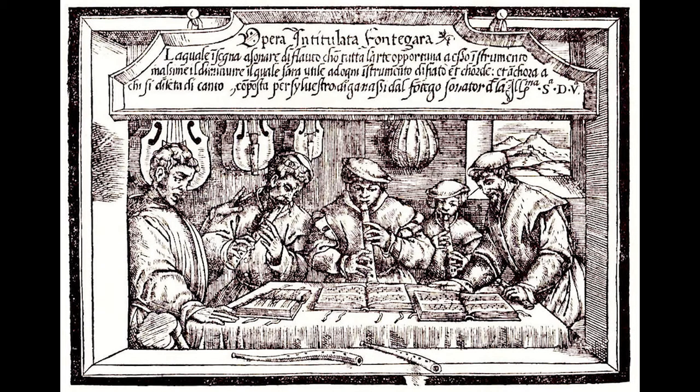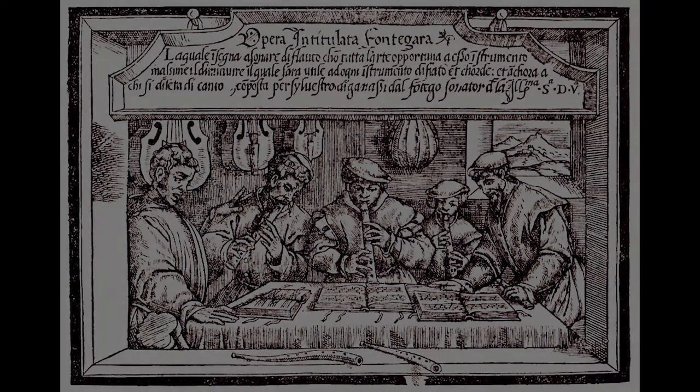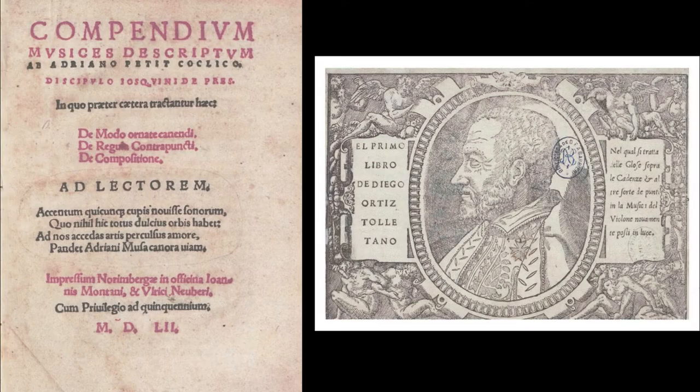Depicted below the title are a family of gambas hanging on the wall and a group of musicians sitting around a table playing recorders. Several of the treatises not only provide examples of the types of ornaments one might use, but the authors also actually ornament existing compositions of the time.